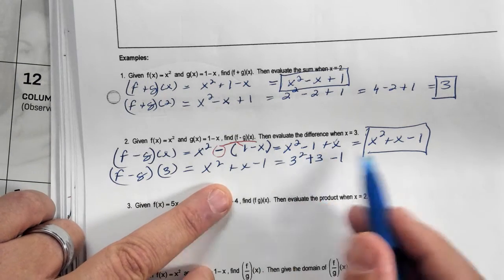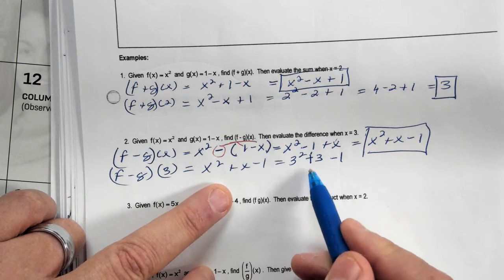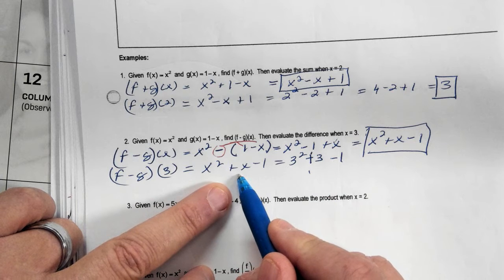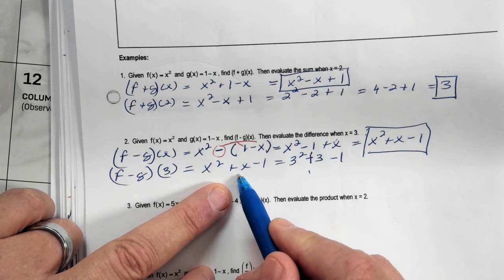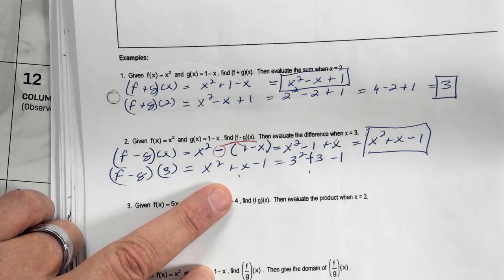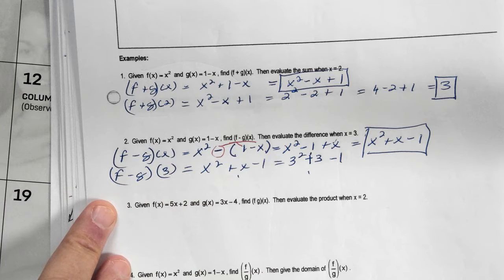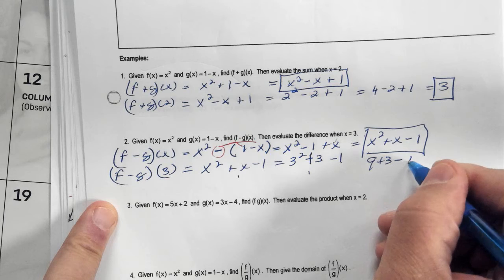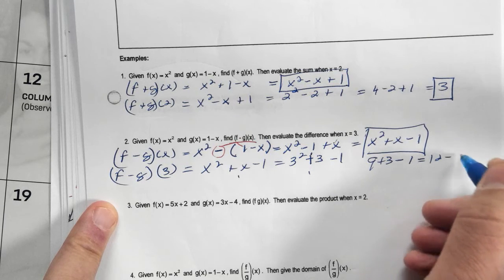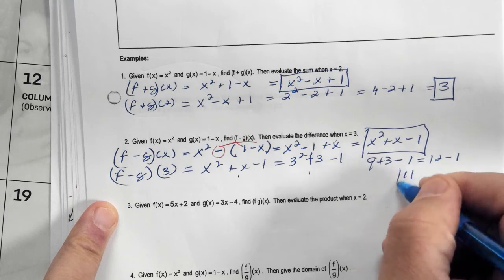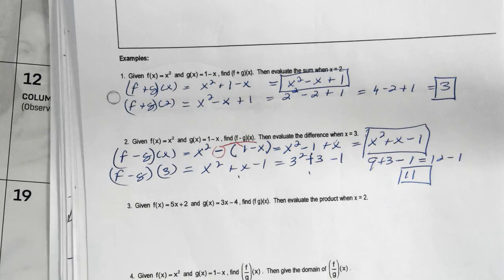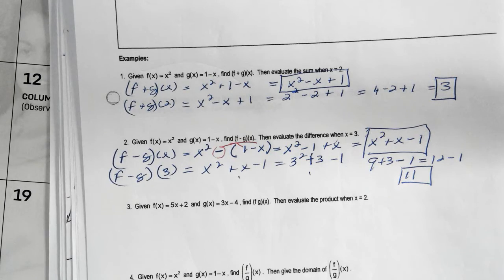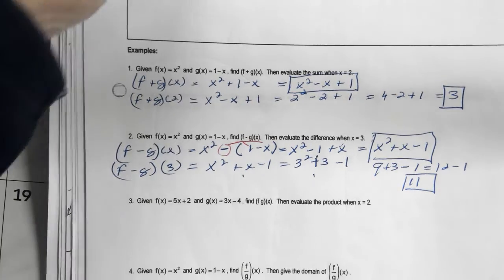That was my lazy eye. See that negative? I picked that up. I should have been looking over here. So you got to watch what you're doing. Remember, when you do math, you always got to be careful. So always double check your work. When I work that out, I get 9 plus 3 minus 1. That's 12 minus 1, which is 11. And I boxed that puppy. Any questions? So this is pretty straightforward stuff.